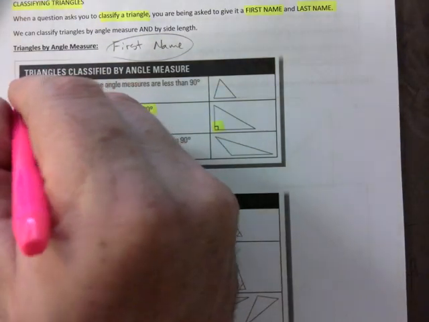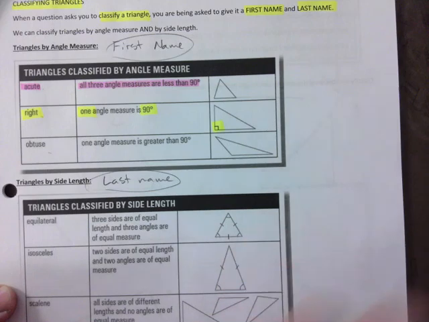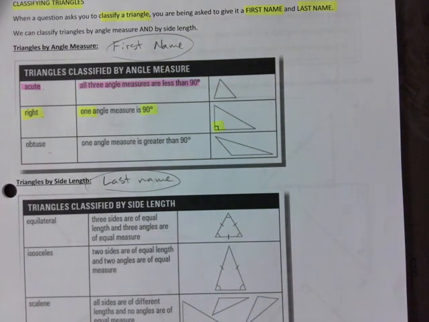Acute, I will highlight this part. How do you know a triangle is acute? All three angles are less than 90. All three are less than 90. So you have to check every single one.